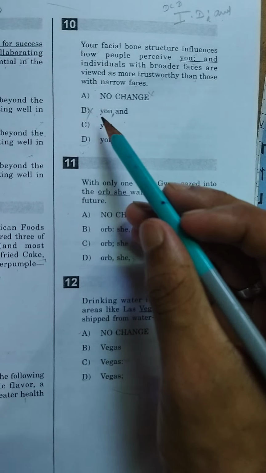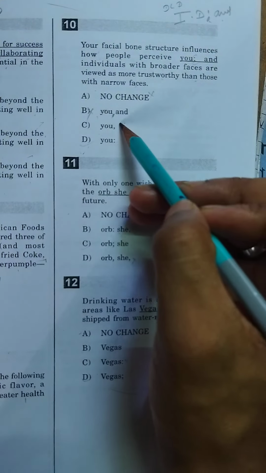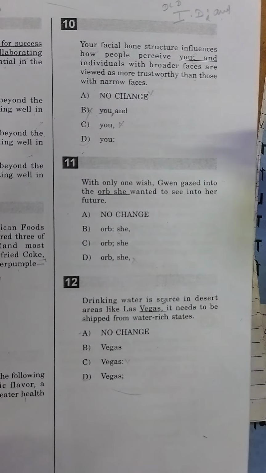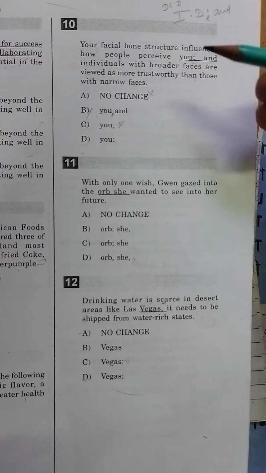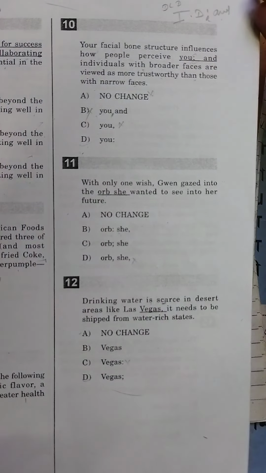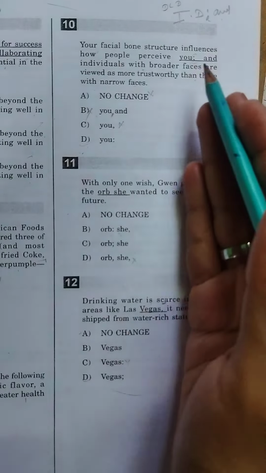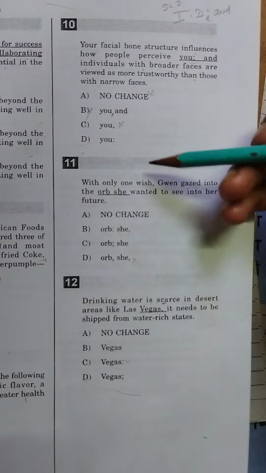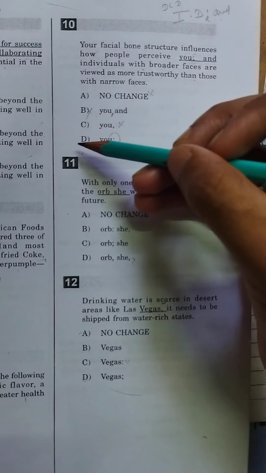In Charlie, we can't join two independent clauses only by a comma. That is wrong. When we read the sentence carefully, we observe that what comes after 'you' is the explanation for the sentence before it. So we all know that while giving the explanation, we have to use a colon. So Delta is the right answer.